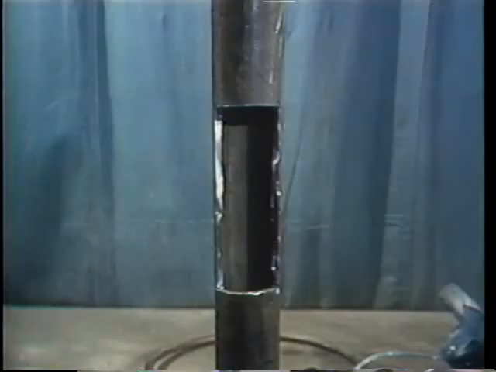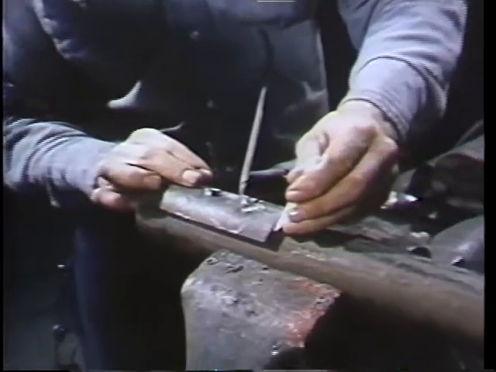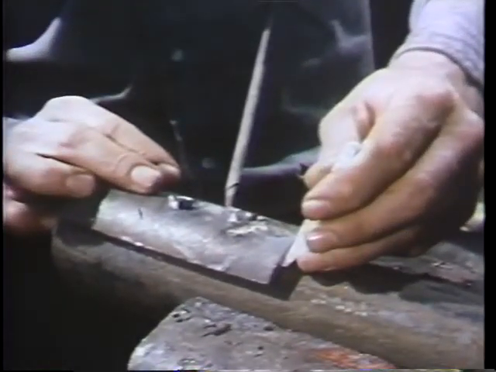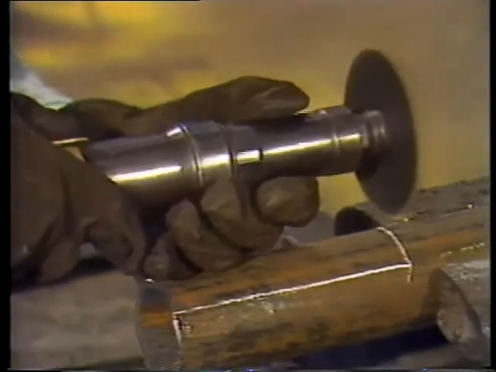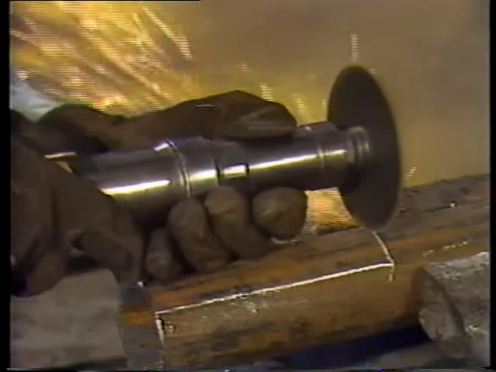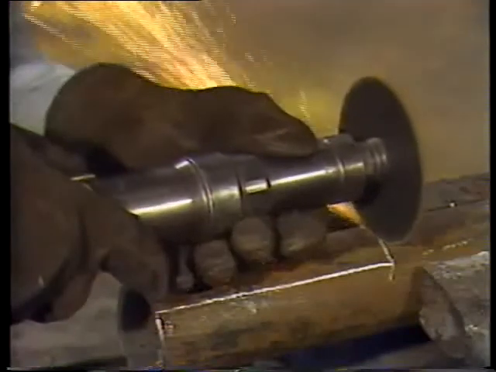Carefully measure the size of the window left in the tube. Mark off the same sized area on the replacement tube. The piece that was removed can be used as a template to mark the piece to be cut. Using the grinder and cutting wheel, cut the marked area out of the replacement tube. The piece that is cut out will be welded into the tube being repaired.